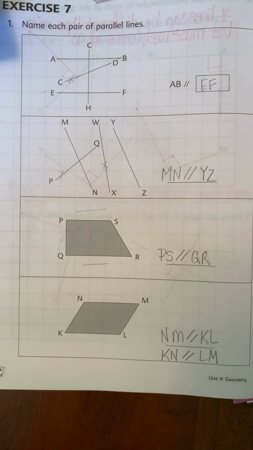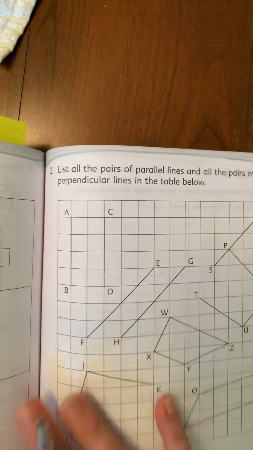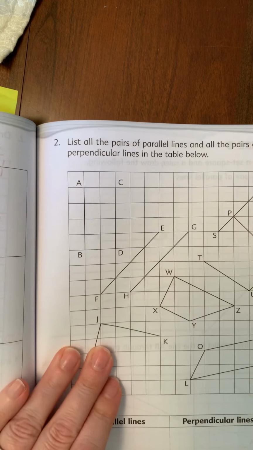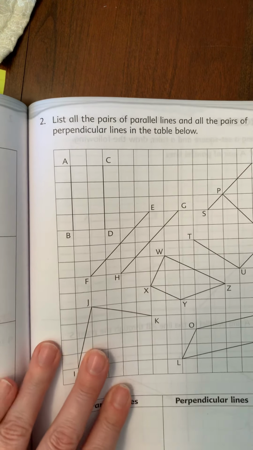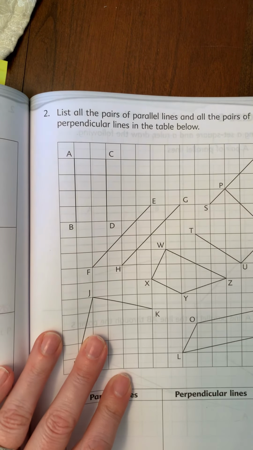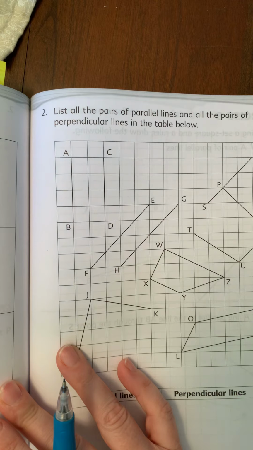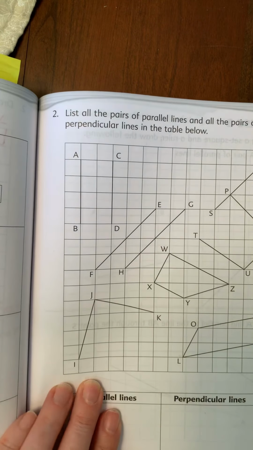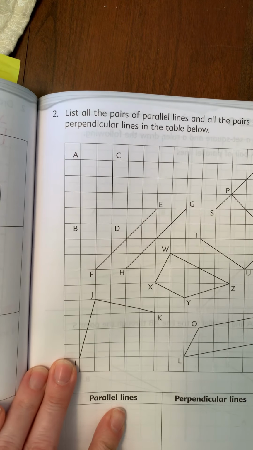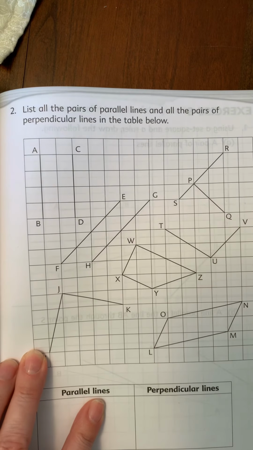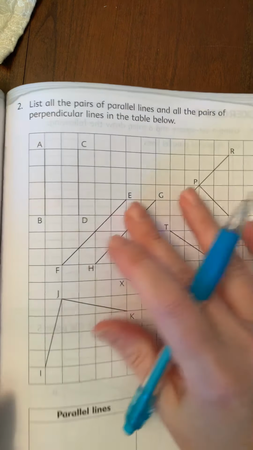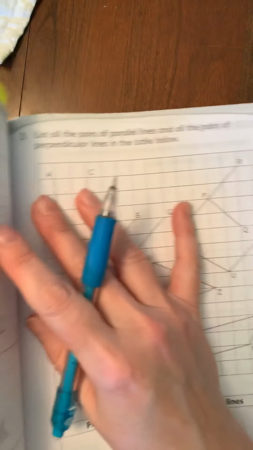Okay, let's move on to the next page. All right, it says, list all the pairs of parallel lines and all the pairs of perpendicular lines in the table below. Okay, well, let's concentrate. Let's just look. This is kind of overwhelming, yes, but you can do it.